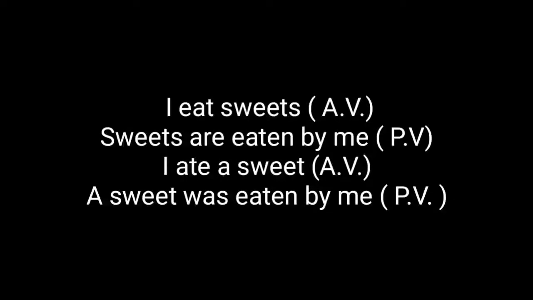Now, let's observe the sentences given here and their structures. I eat sweets. This sentence is said to be in active voice because here the subject is the doer and the object is the receiver. Observe the verb now. I eat sweets. Here the word eat is in simple present tense. I eat sweets regularly. We have to think in that way. So it is in simple present tense.